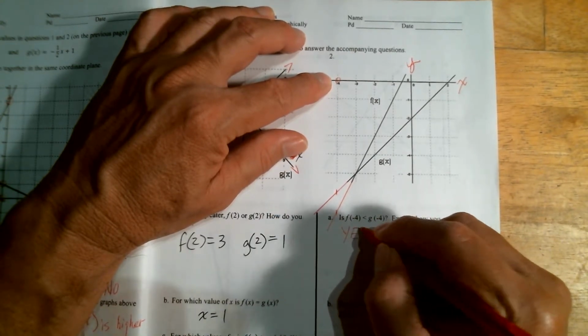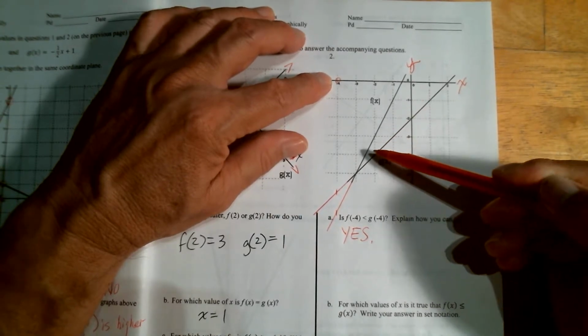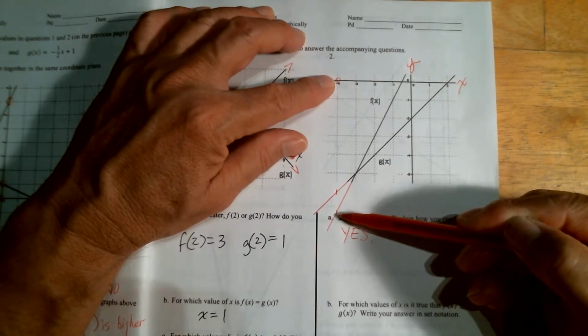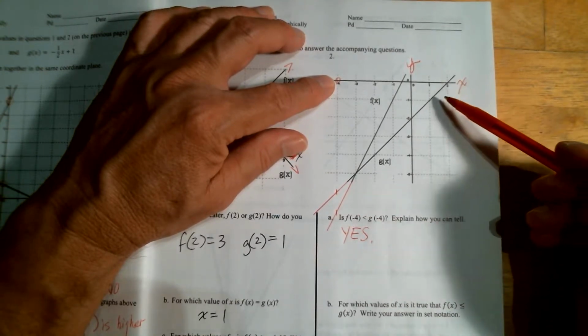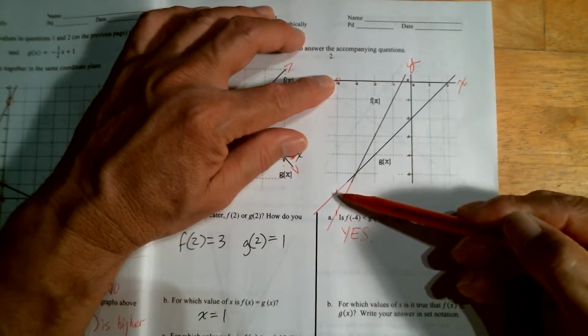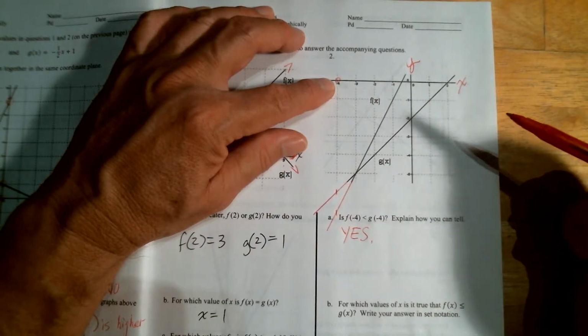Yes. f of x when x is -4 is way down here. g of x when x is -4 is up here. So the g of x function will be higher when x equals -4.